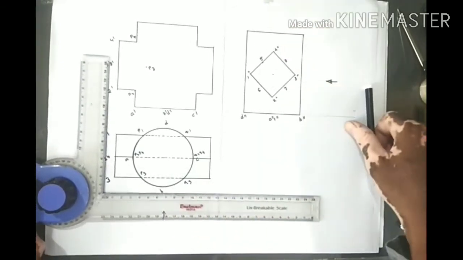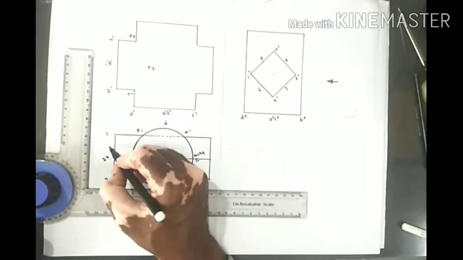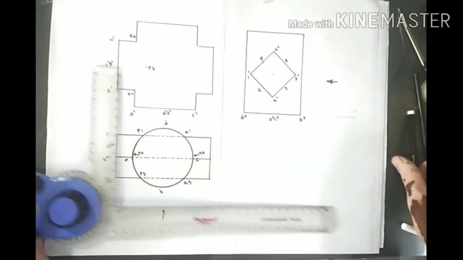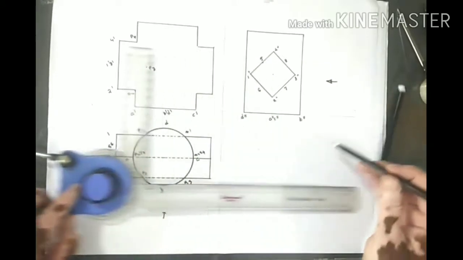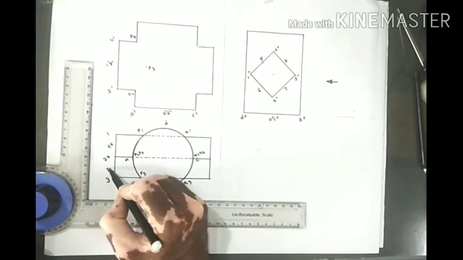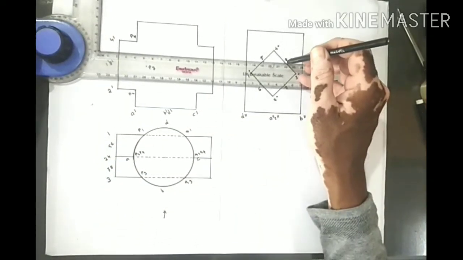Now project this 5, 6. So this 5 and 6. Similarly, project this 7, 8. So this 7 and 8. Similarly, project it in front view.